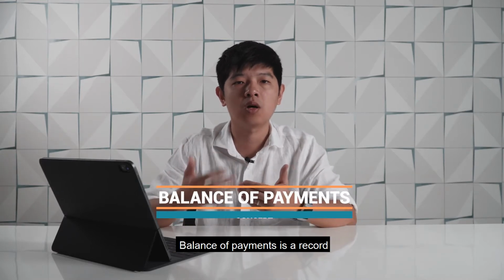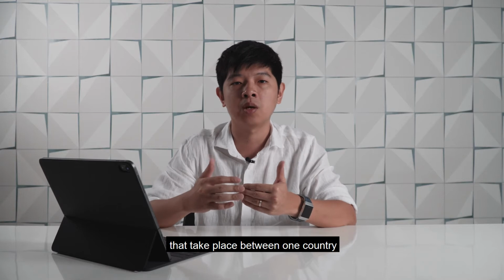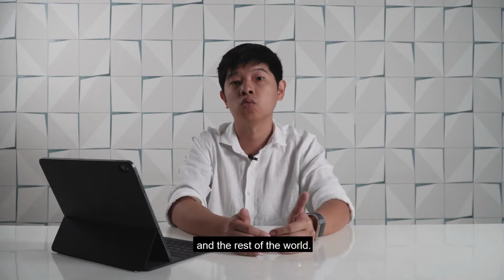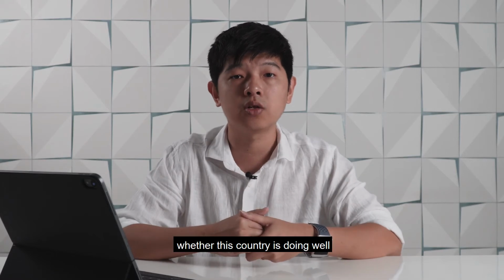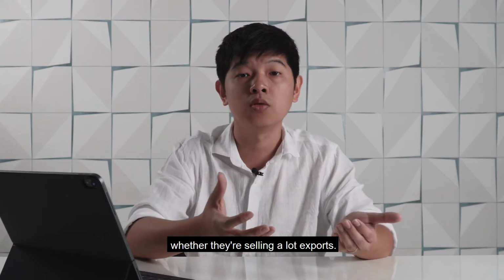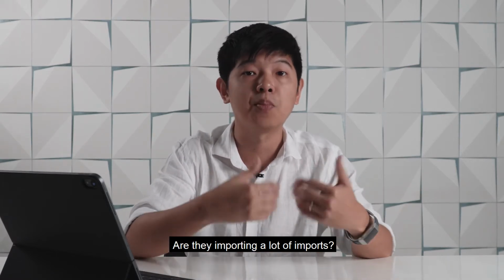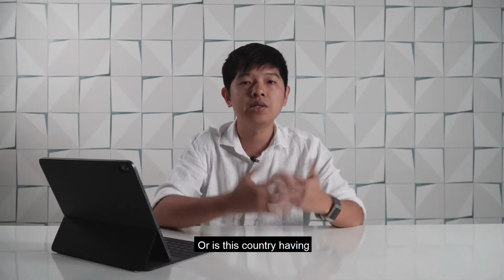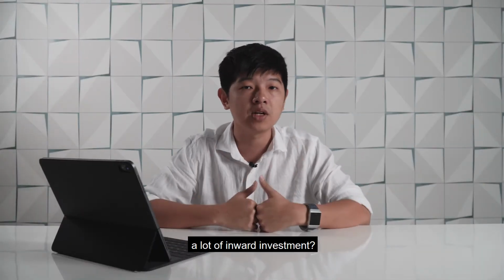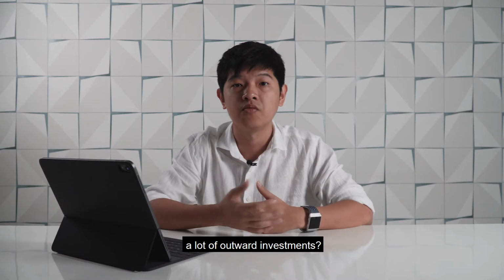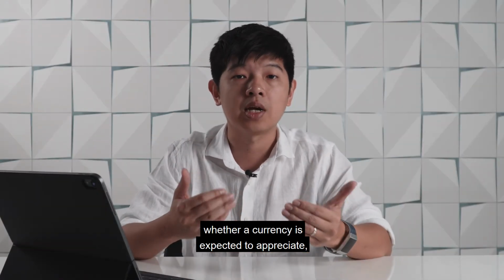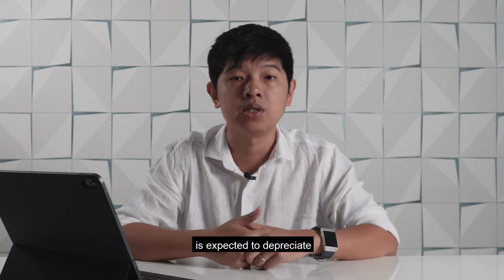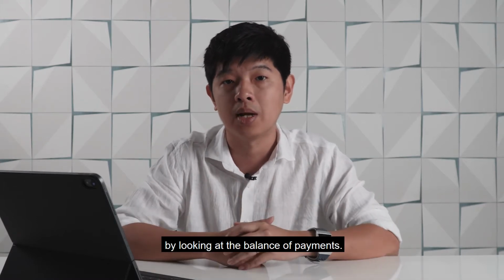Balance of payments is a record of all monetary transactions that take place between one country and the rest of the world. And so when you look at a country's balance of payments, you can find out whether this country is doing well in terms of trade, whether they're selling a lot of exports, are they importing a lot of imports, or is this country having a lot of inward investment, or a lot of outward investments. We can also use it to predict currency movements, whether a currency is expected to appreciate or whether a currency is expected to depreciate by looking at the balance of payments.